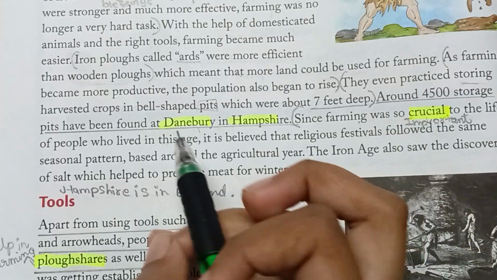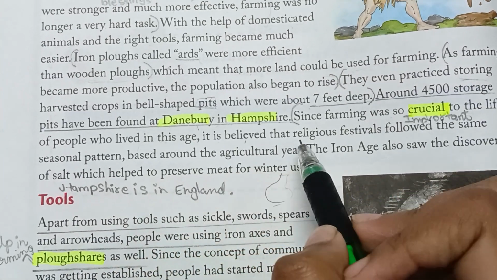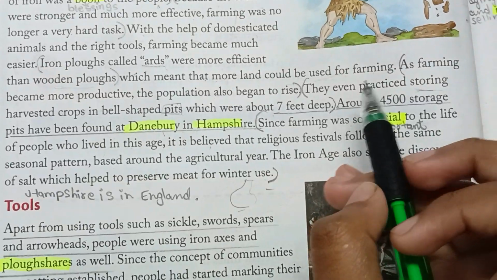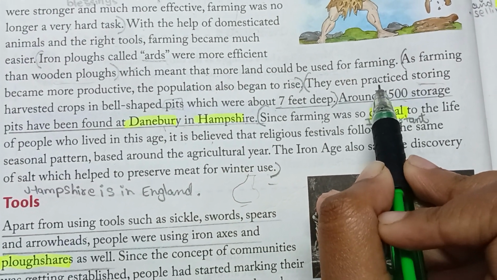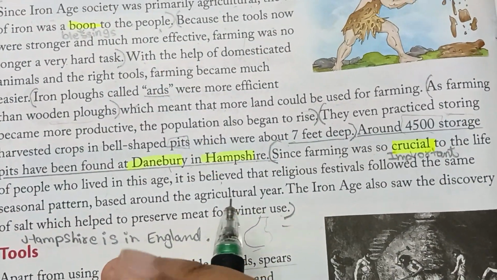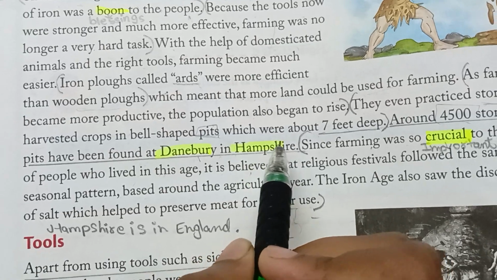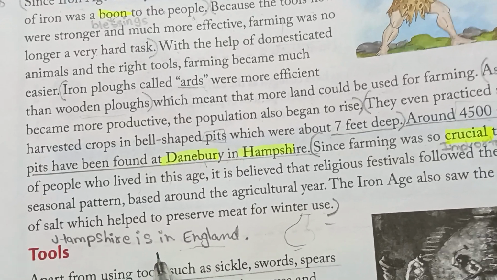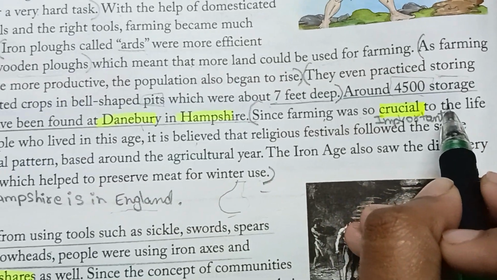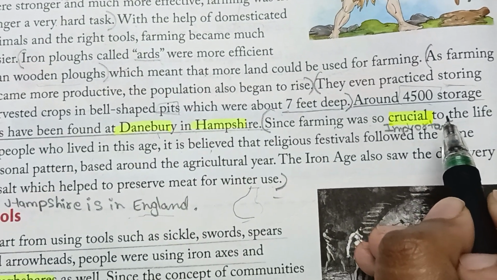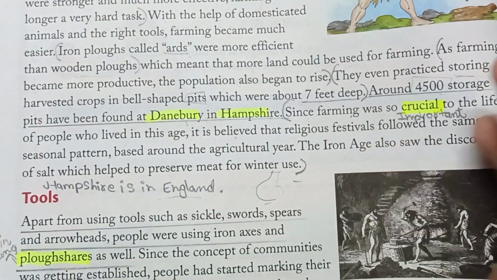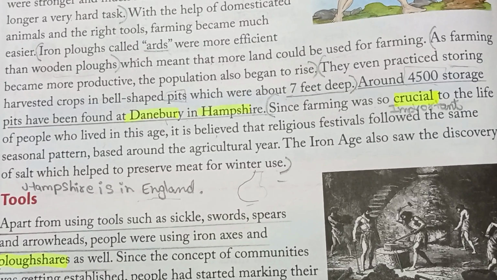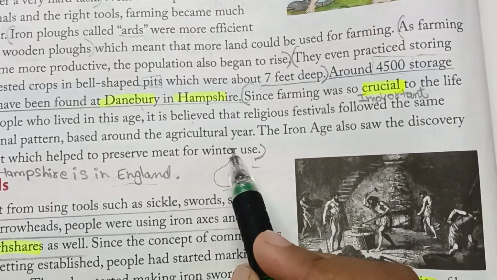Since farming was so crucial to the life of people who lived in this age, it is believed that religious festivals followed the same seasonal pattern based around the agricultural year. Now, around how many storage pits have been found? Around 4,500. Where? Danebury in Hampshire, and this Hampshire is in England. Because farming was very important for the people in the Iron Age, all the religious festivals also followed the same seasonal pattern based around the agricultural year.